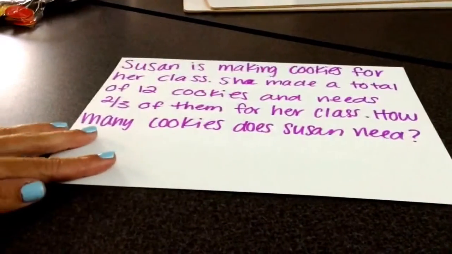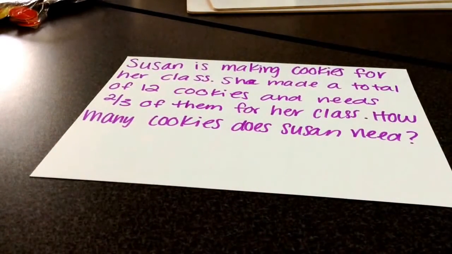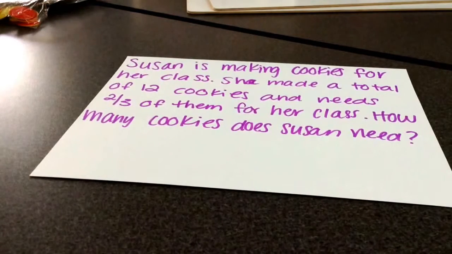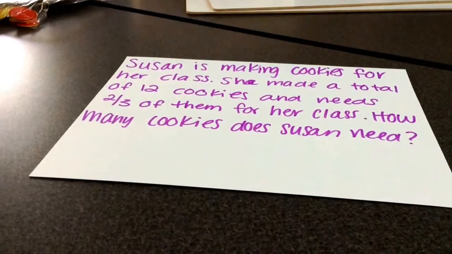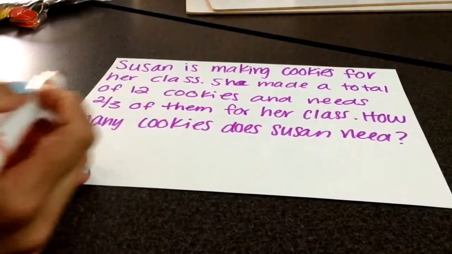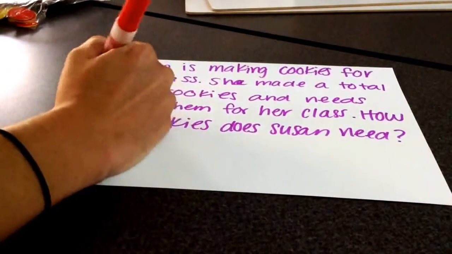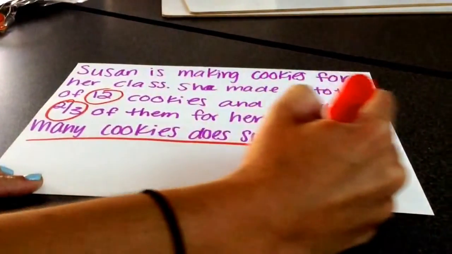So today we're going to start off with our area model by going over a problem. It says Susan is making cookies for her class. She made a total of 12 cookies and needs 2/3 of them for her class. How many cookies does Susan need? So first let's go through and circle our main points that we need to know. So we know that she has a total of 12 cookies and she's looking for 2/3 of them. So our question says how many cookies does Susan need?